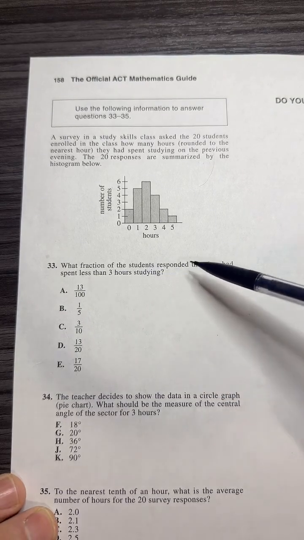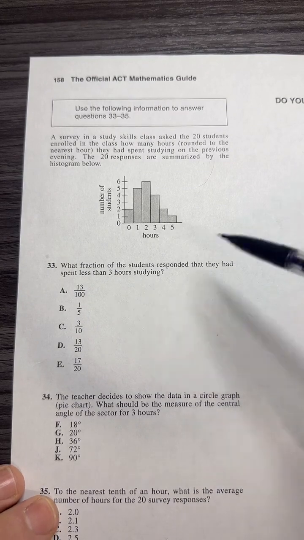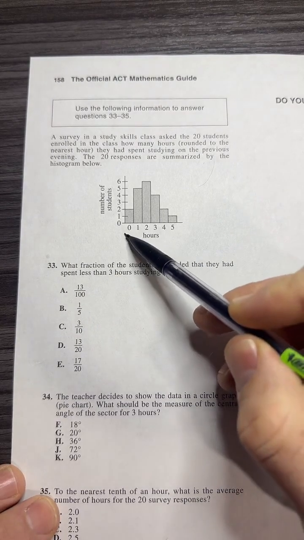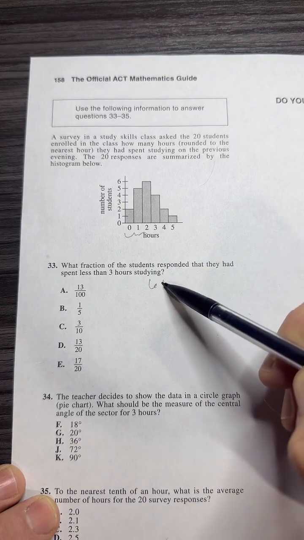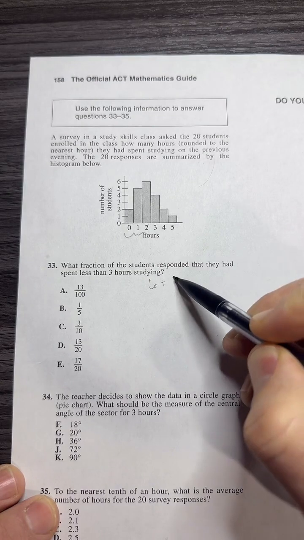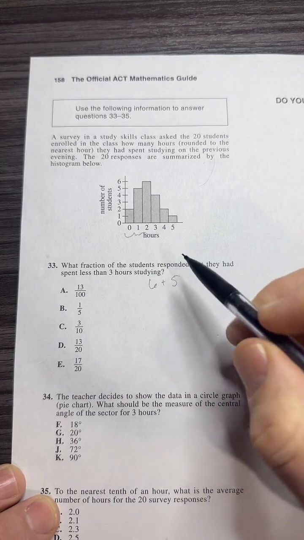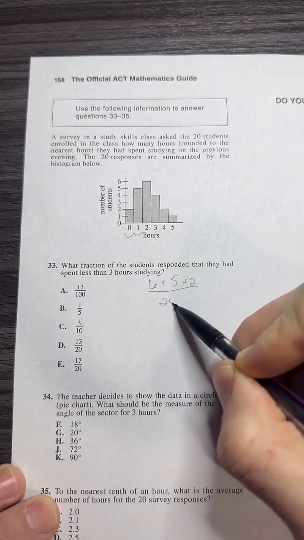What fraction of the students responded that they had less than 3 hours? So less than 3 would include 0, 1, and 2. I've got 6 for 2 hours, I've got 5 for 1 hour, and then I've got 2 for 0 hours, out of a total of 20.